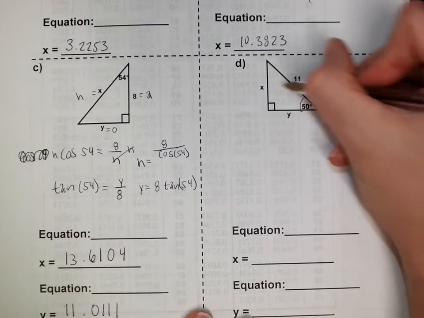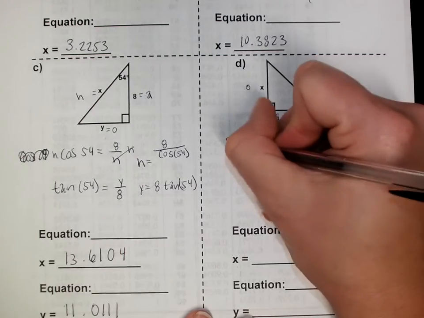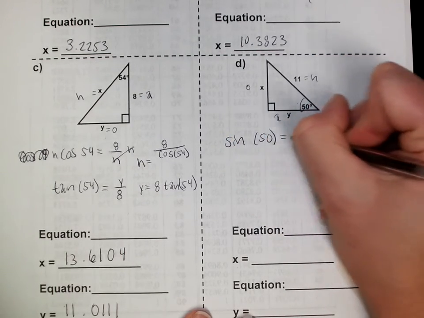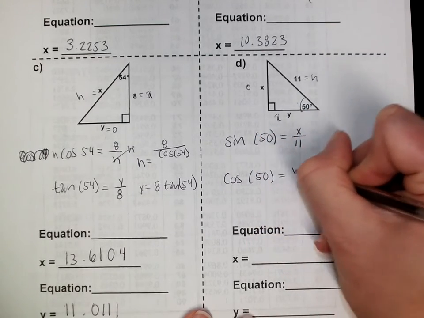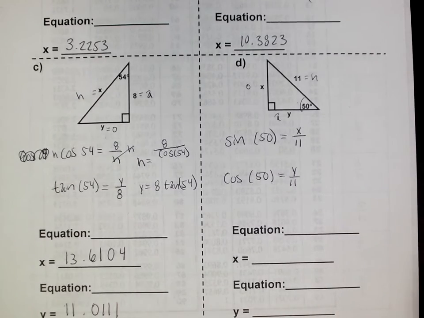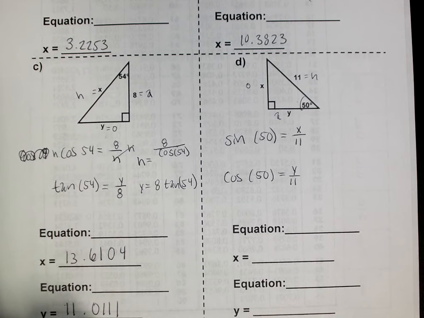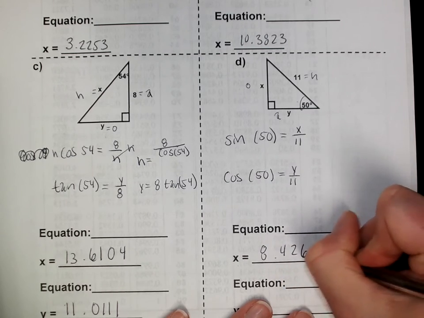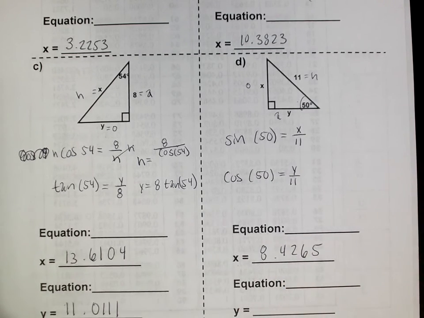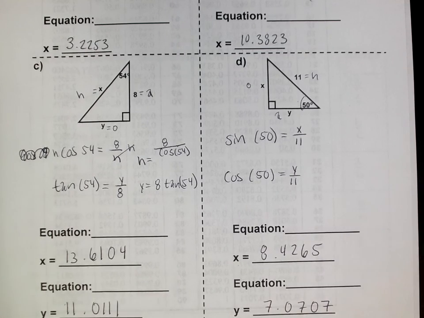Again, I could do a similar thing here. I have this angle. This one's going to be opposite, this one's adjacent, and this one's the hypotenuse. So I'm going to use sine of 50 equals opposite over hypotenuse, and cosine of 50 equals adjacent over hypotenuse. These are both pretty easy to solve. You multiply both sides by 11. So x is going to equal 11 times the sine of 50, which is going to be 8.4265, again, if you round correctly. The other one, y, is going to be 11 times the cosine of 50, which is going to be 7.0707, again, if you round correctly.